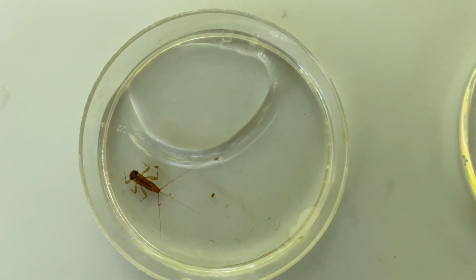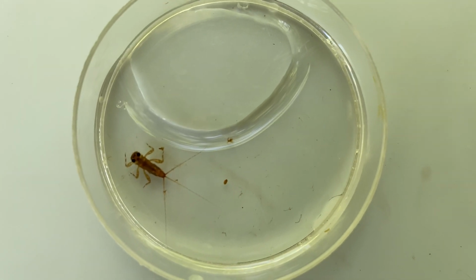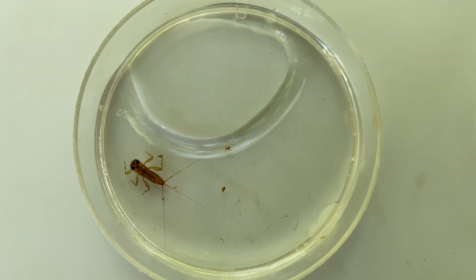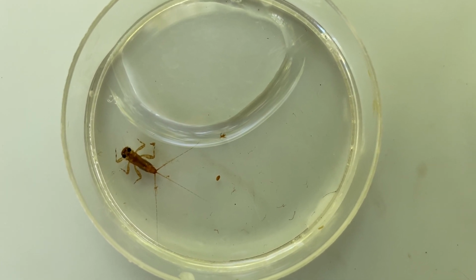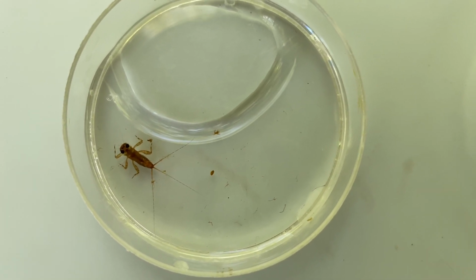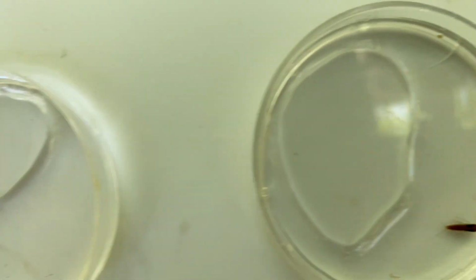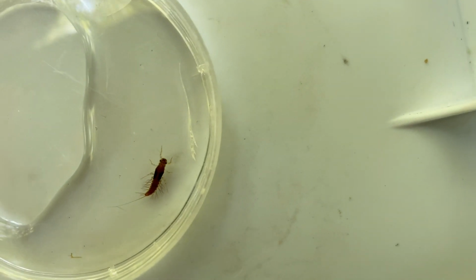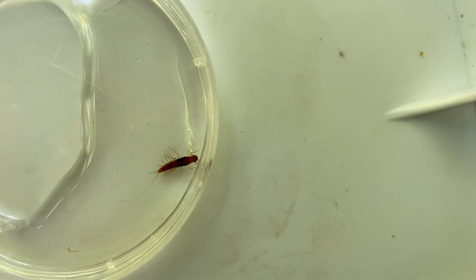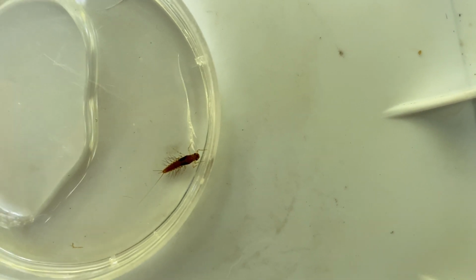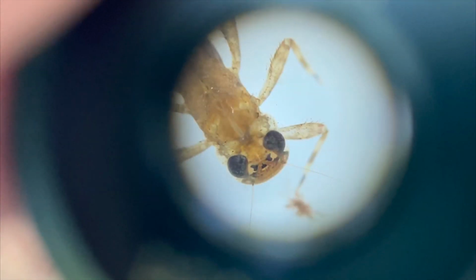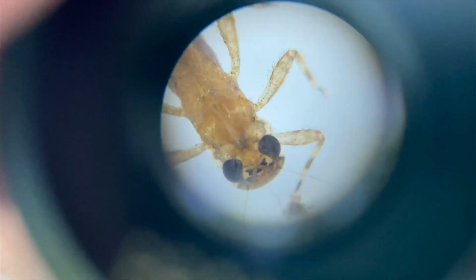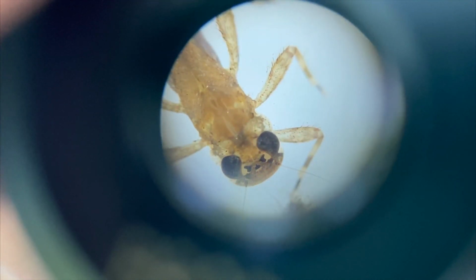These are mayflies, and we actually found two different kinds of mayflies. Now you can see they have those three tails in the back, kind of like the damselflies, except these tails are very thin. So let's look at the other kind of mayfly that we found. It also has things coming out of its sides, and it has three hair-like tails.